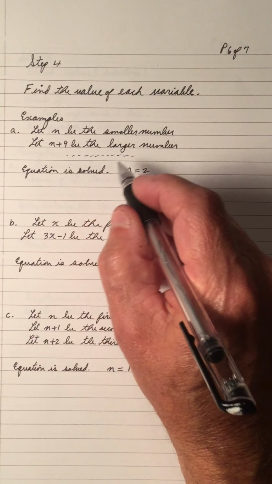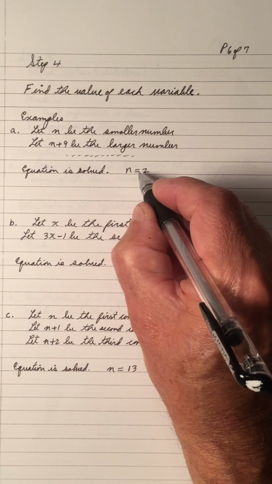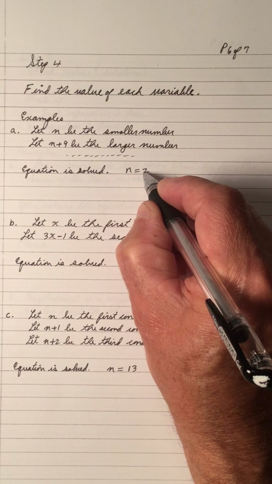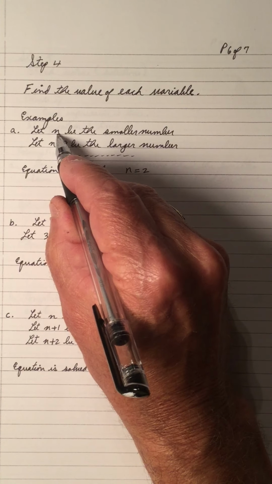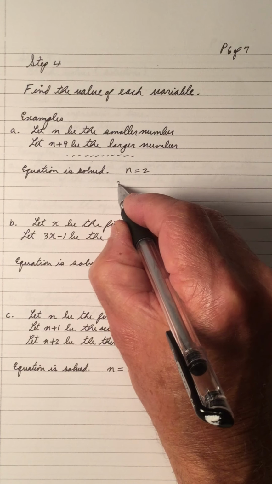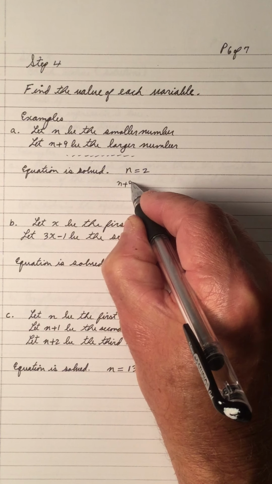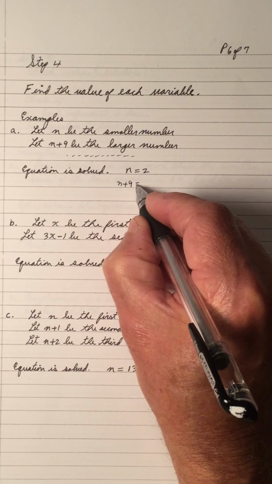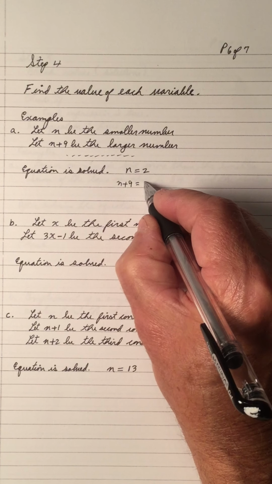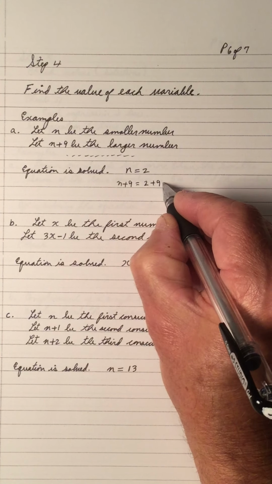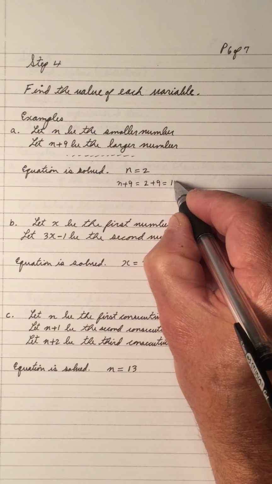And after I get the equation solved, I get the answer as n equals 2. And what you do then, there's n is 2. You put the n plus 9 below what n is. And then you put 2 in the place of n. 2 plus 9, and 2 and 9 makes 11.